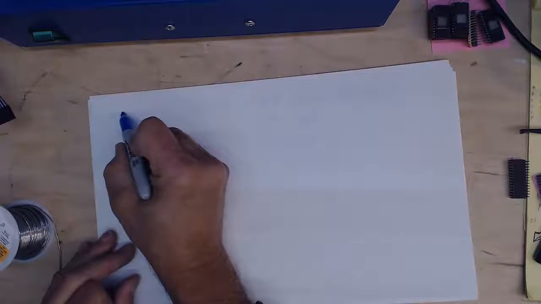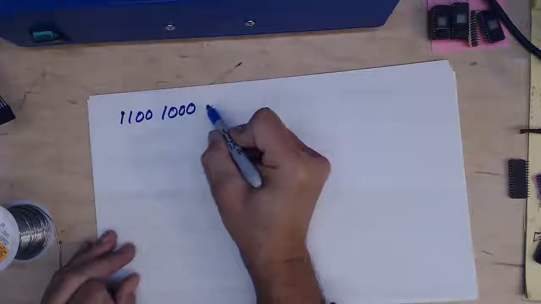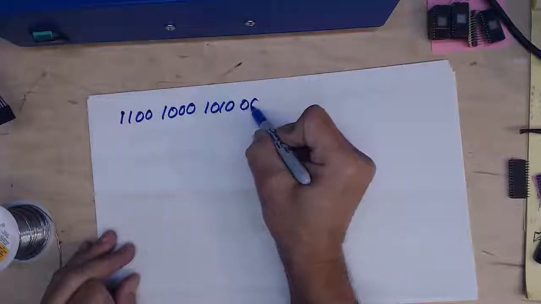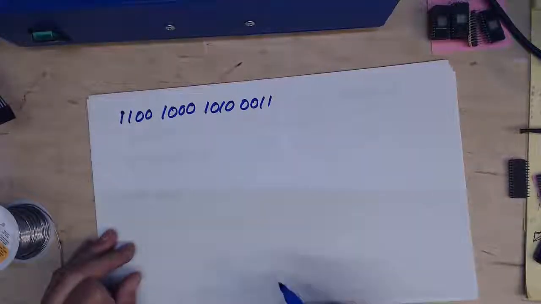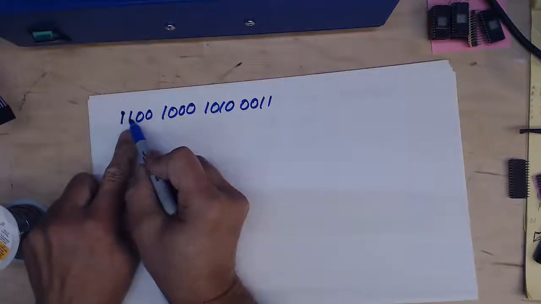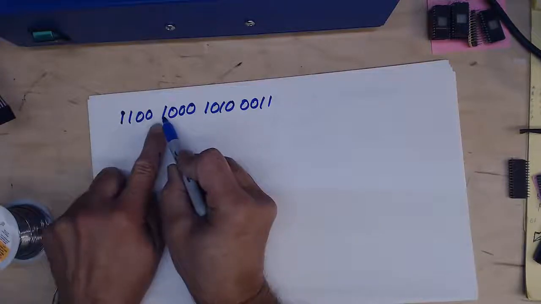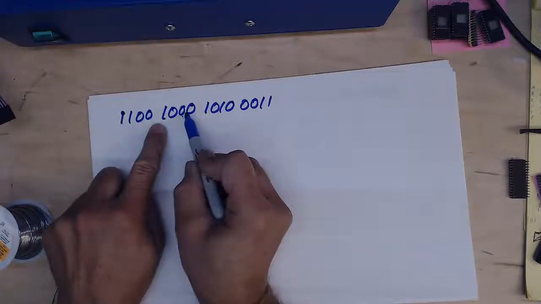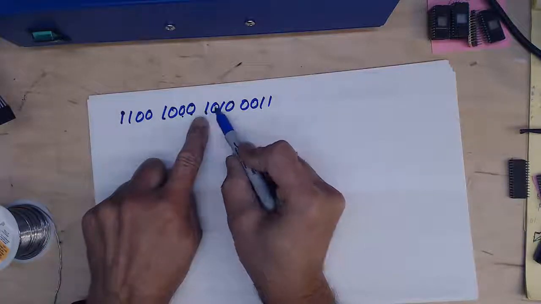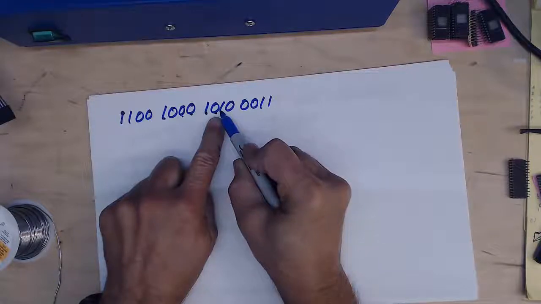Okay, so let's write another number. Let's make this one a 16-bit value: 1100100010100011 in binary. Again, we can convert this to decimal. So this is going to be 1, 3, 6, 12, 24, 25, 50, 100, 200, 401, 802, 1604, 1605.